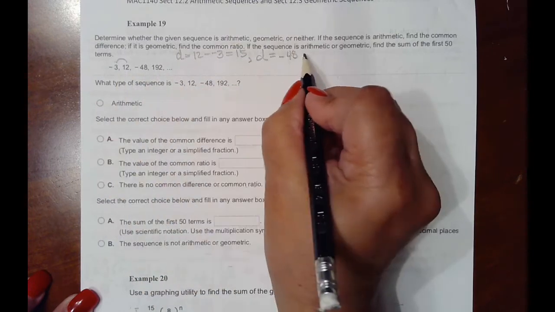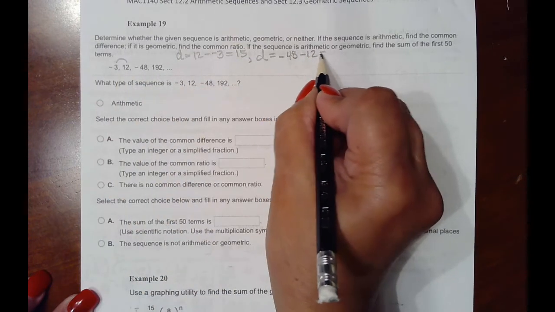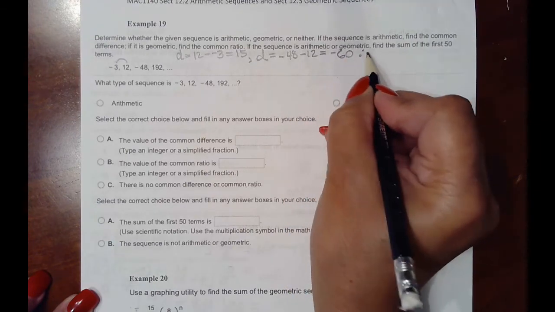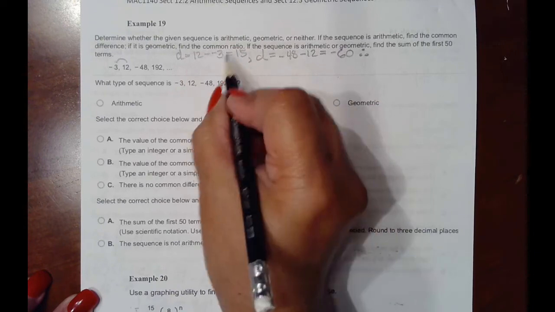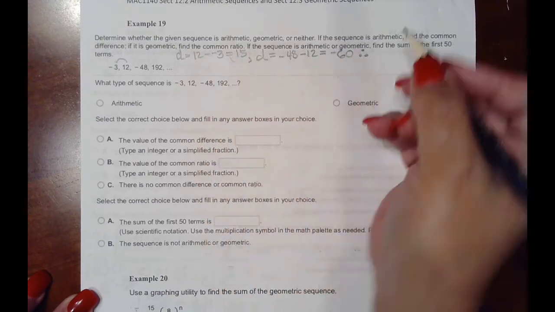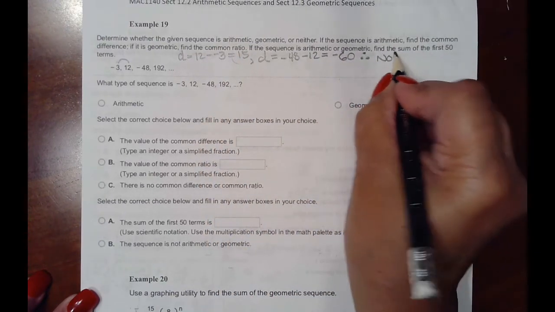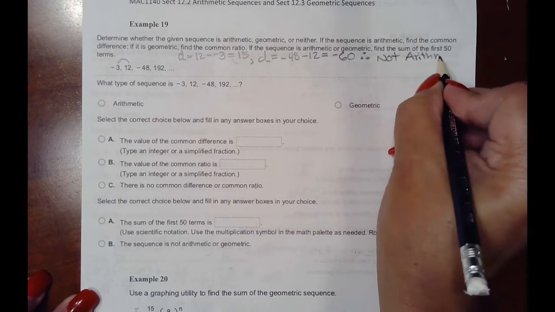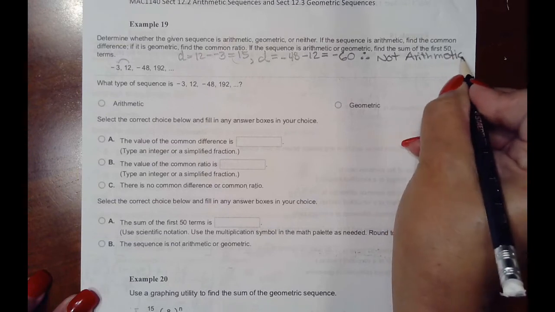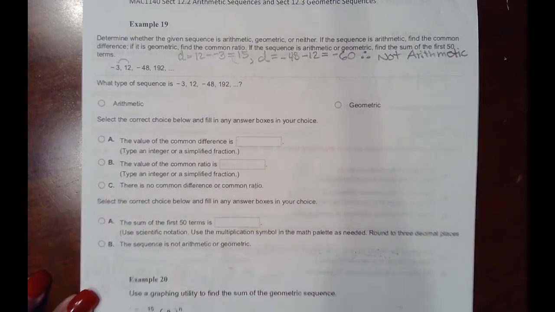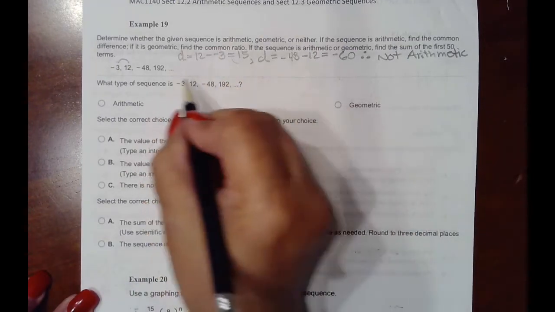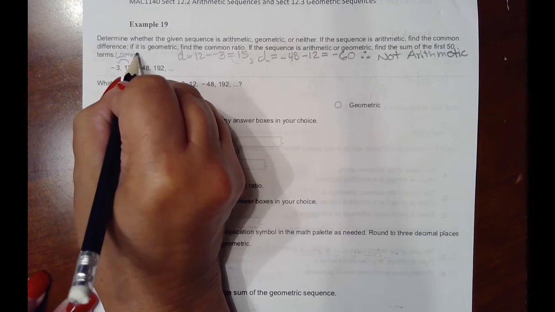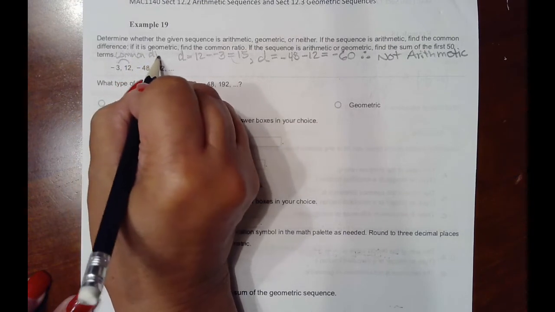This term minus this term, but this time the common difference comes out to be -60. Therefore, because that difference is not consistent, here it came out 15, here it came out -60, it's not arithmetic. So it's not that. It might be geometric, so let's check out the common difference. There was none.